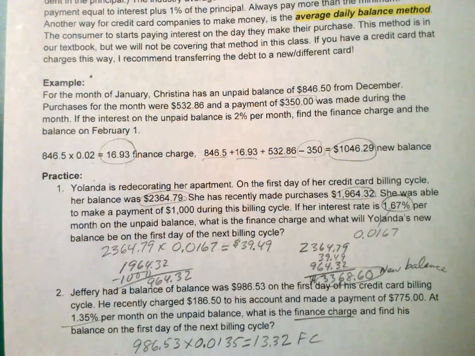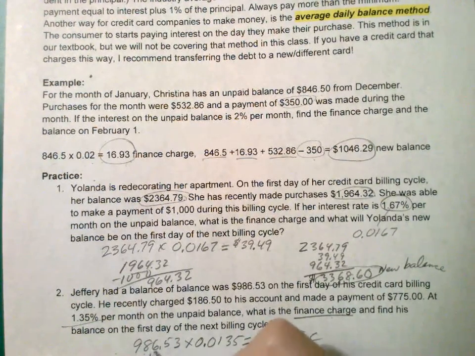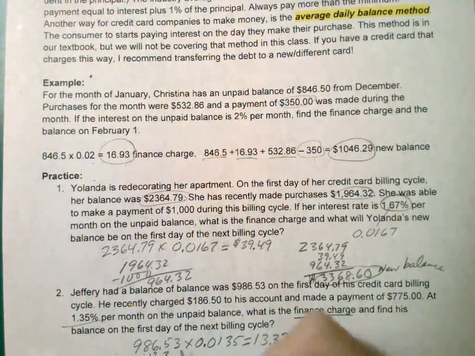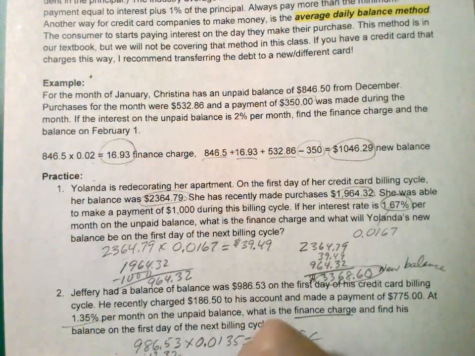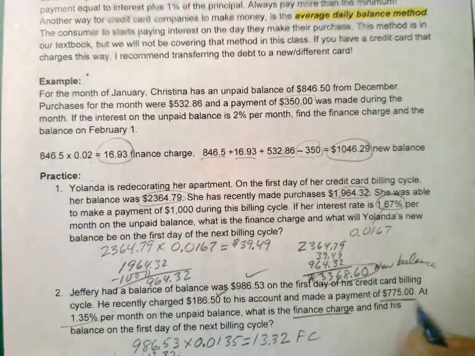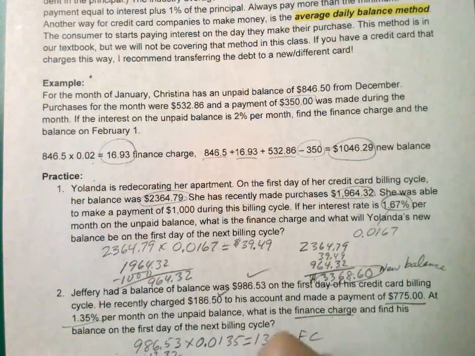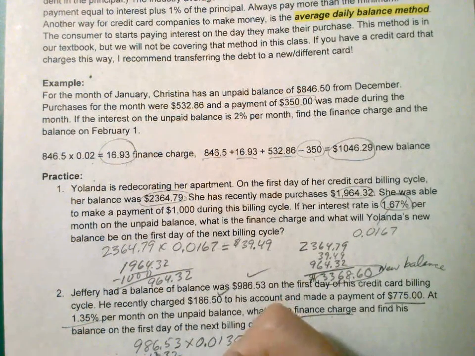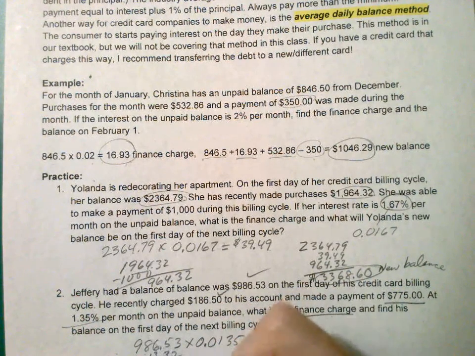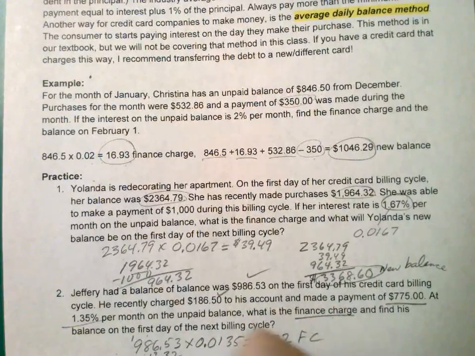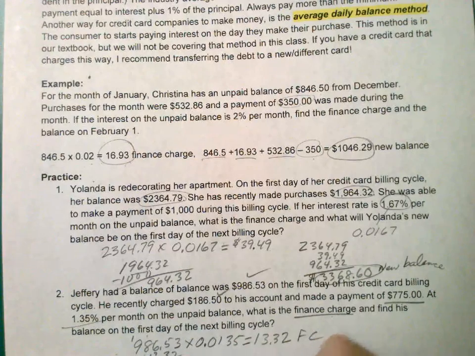And the balance of the first day of the next cycle. So we had this amount plus the finance charge. He made another charge. And he made a payment. Let me do the charge first. This is all 5, 3, 13, 14, 15, 16, minus the payment.